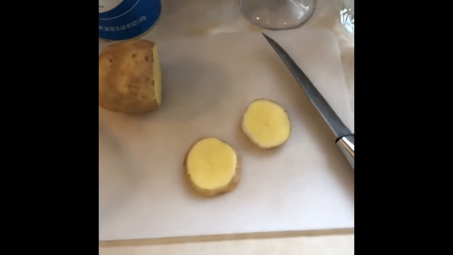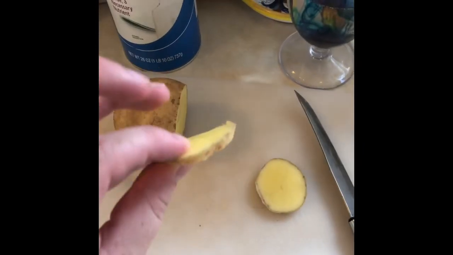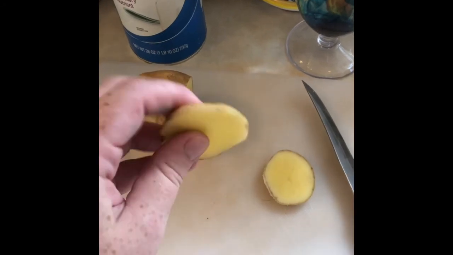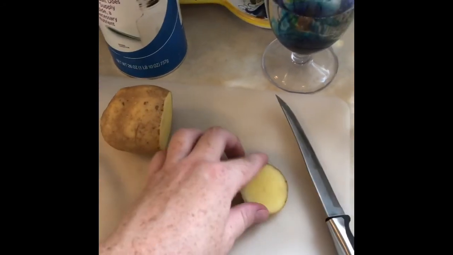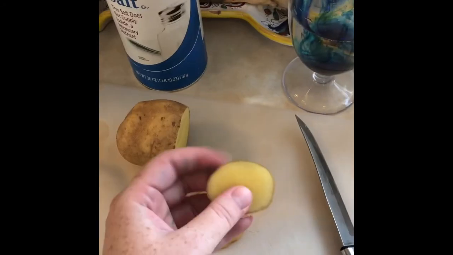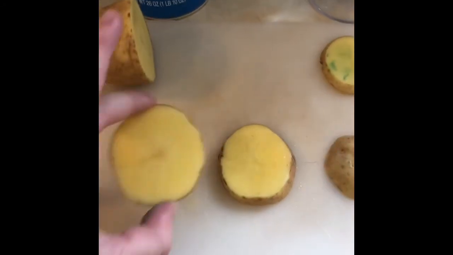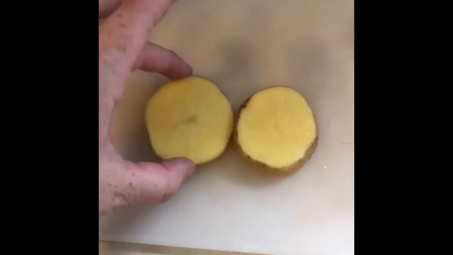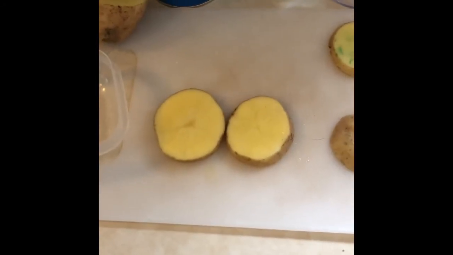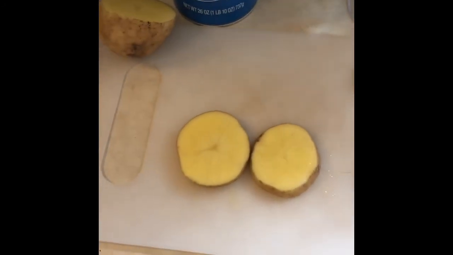All right, I've sliced up my potato. It's pretty firm. This one's pretty firm as well. I think I'll take another slice. All right, so I have 2 slices of potato now that are about the same size. They're not exact, but I'm trying to control as best I can. So now I just need to make the salt water.